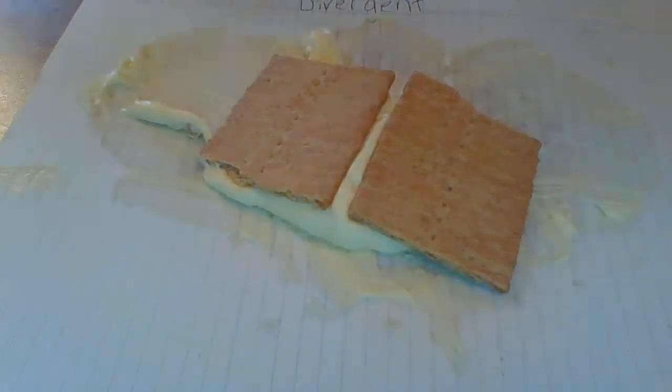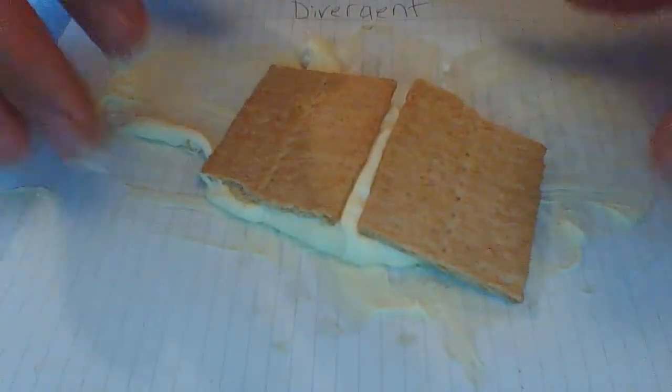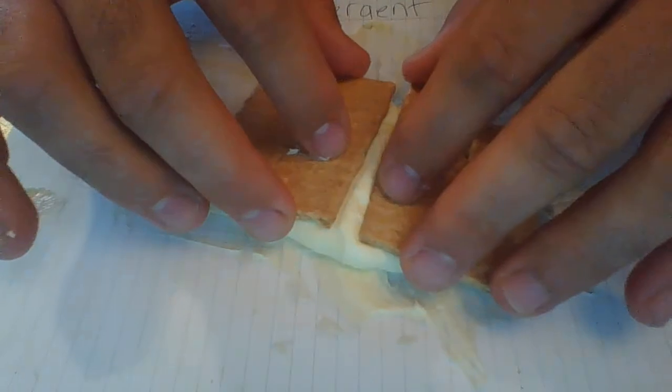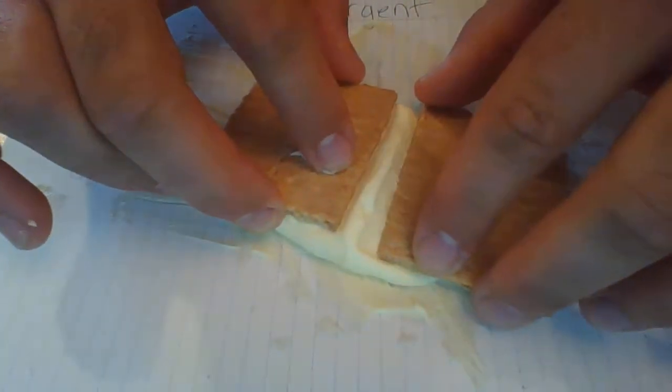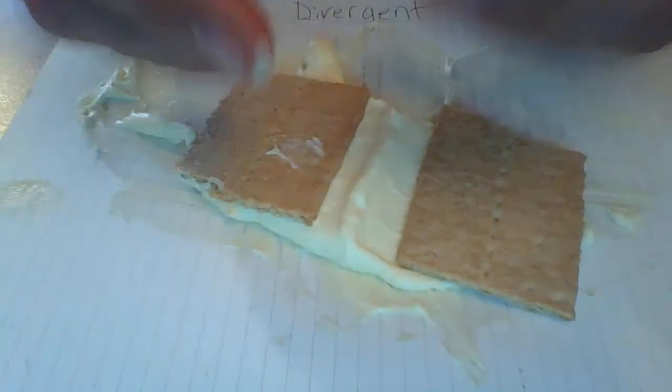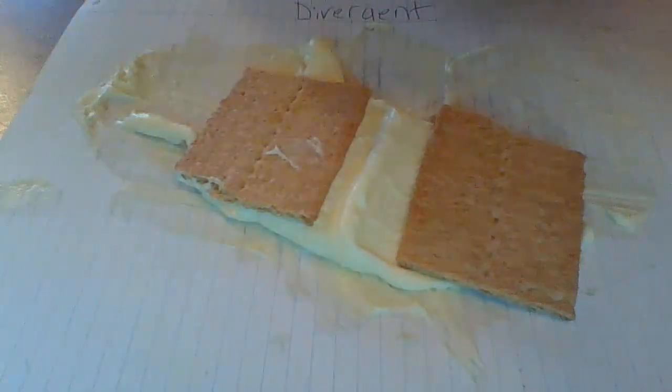Now, moving on to the divergent boundary. The divergent boundary is the exact opposite. A convergent boundary is pushing together. Divergent is pulling apart. As you can see, as these plates are moving away from each other, you see more magma forming. And this creates a big space, and magma comes spurting up out of the ocean.